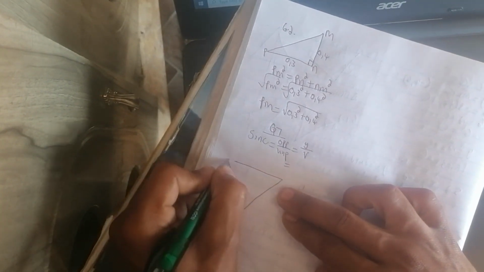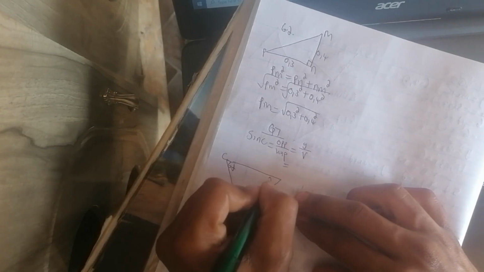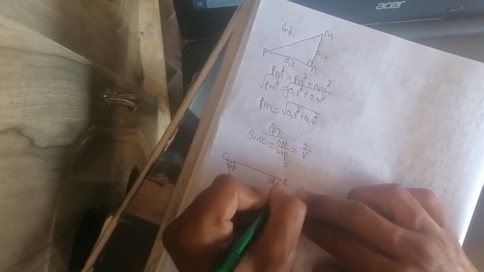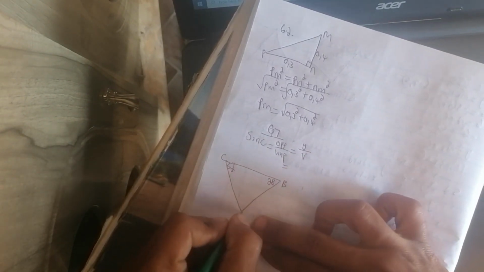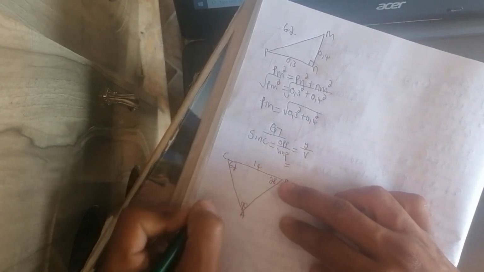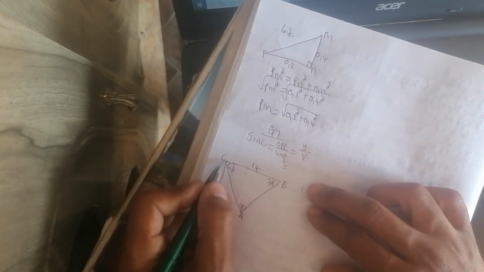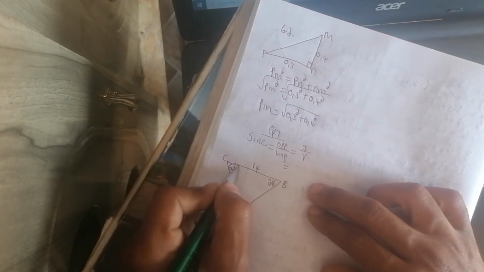Let me draw this down for you. 62, that is C, 28, that is B, and A is 90, and this is 14.